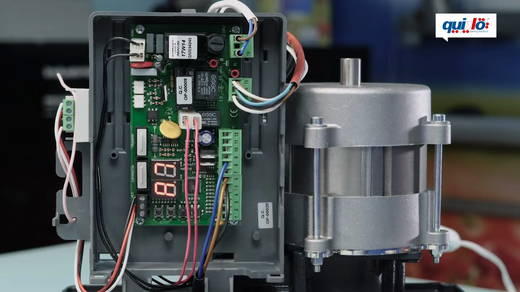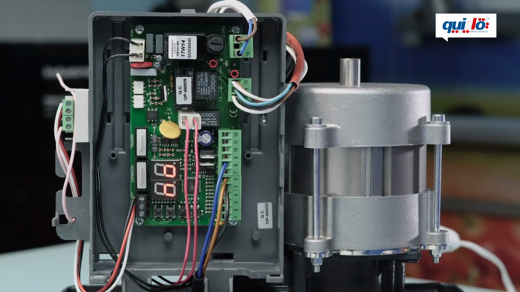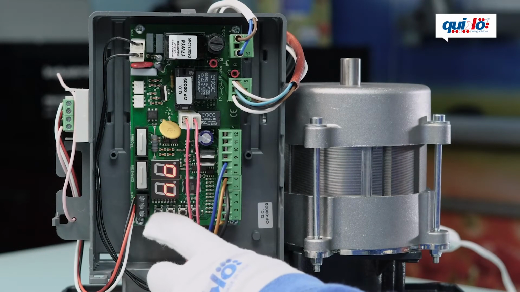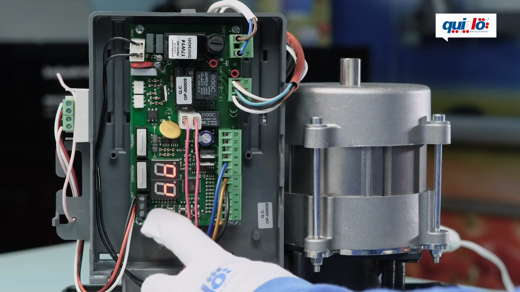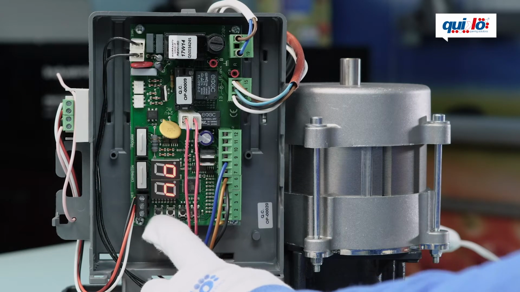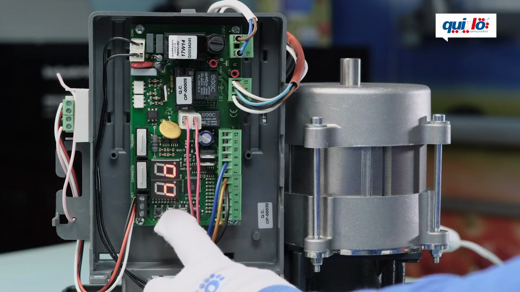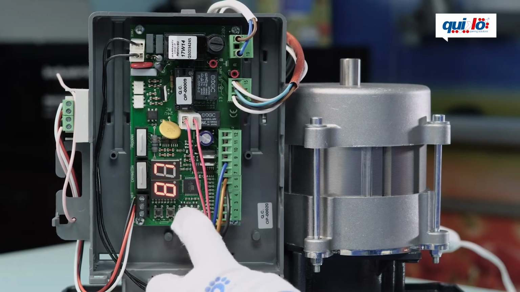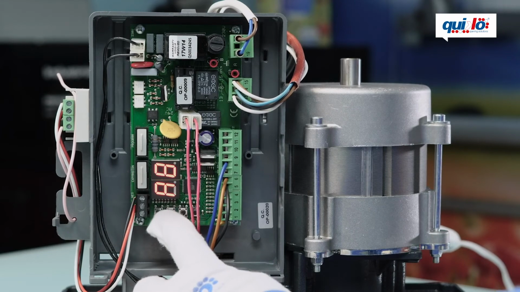The A7 parameter is obstacle sensing during standard speed. You can set it depending on how much pressure you want the gate to give before reversing when it touches an obstacle. So you can set it from very sensitive to less sensitive. Per standard it is disabled. You can enable it by setting the sensitivity. A8 is the obstacle sensing during slowdown.